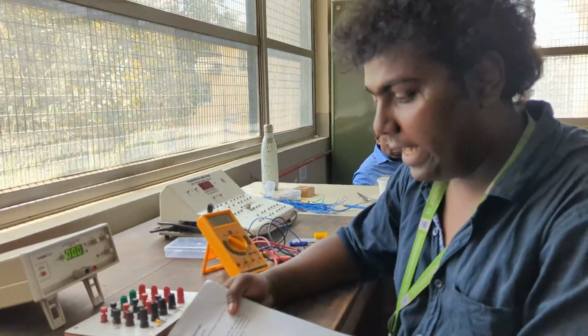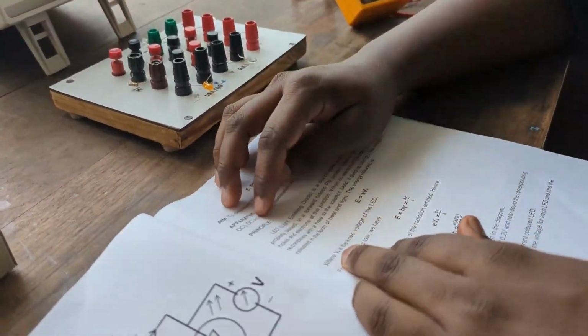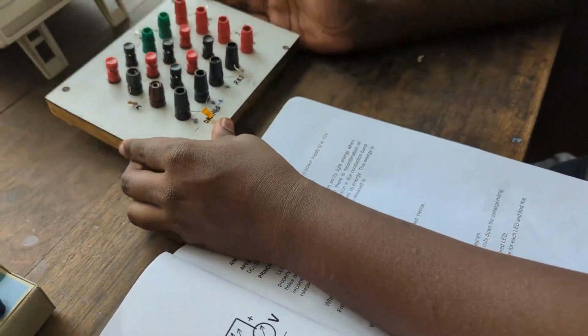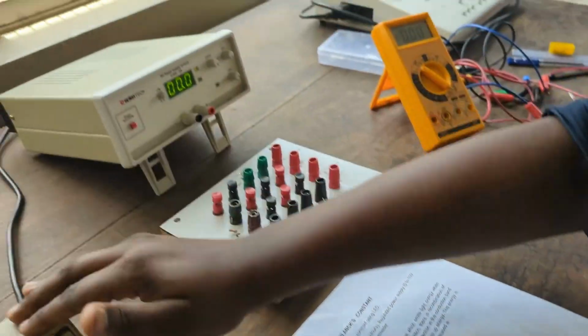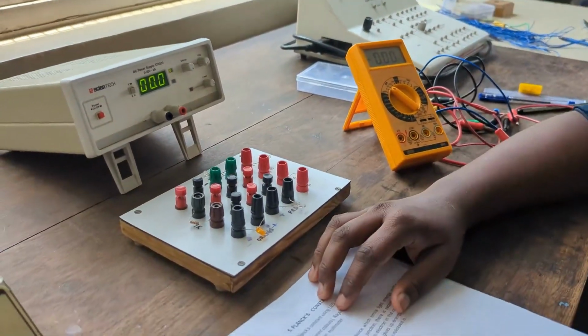So we'll be determining Planck's constant using an LED today. It's a very easy, very simple experiment, because all you need is a DC power supply, a milliammeter, and a voltmeter to take the voltage. That's it. So what is an LED?